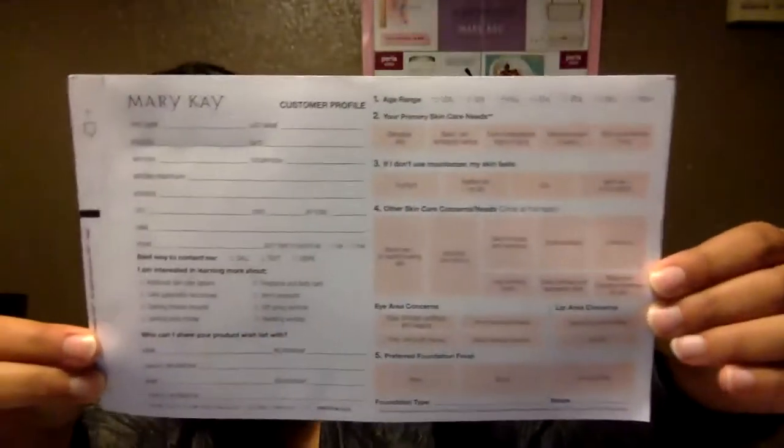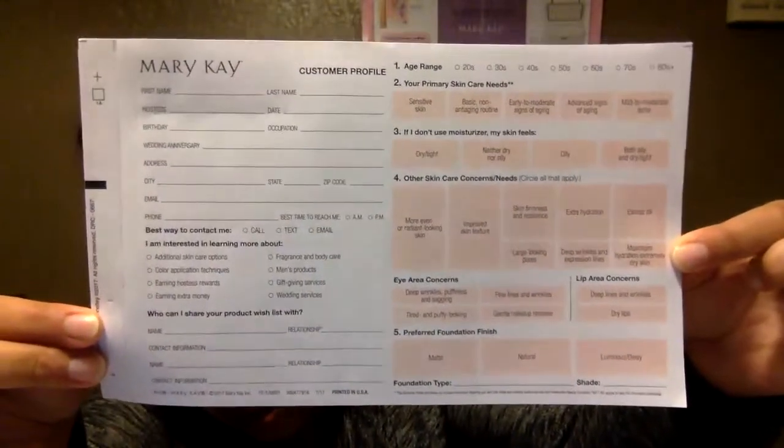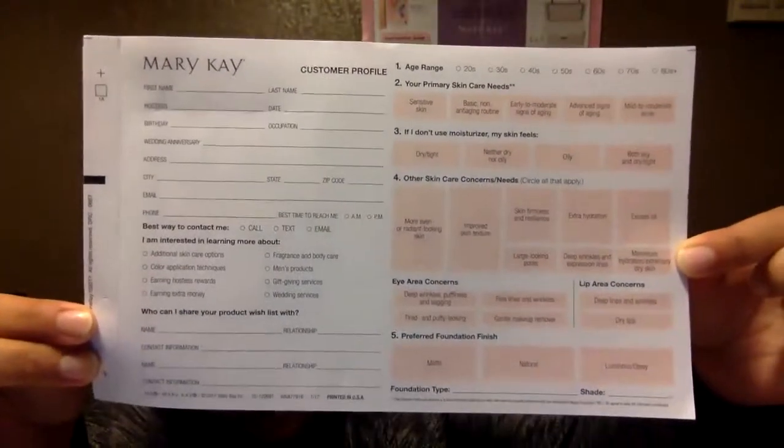So we're going to go ahead and get started with our customer profile card, which looks like this, okay? It's really important for the customer to be filling this out, and not necessarily the whole profile card. Sometimes customers are a little wary about sharing their information.